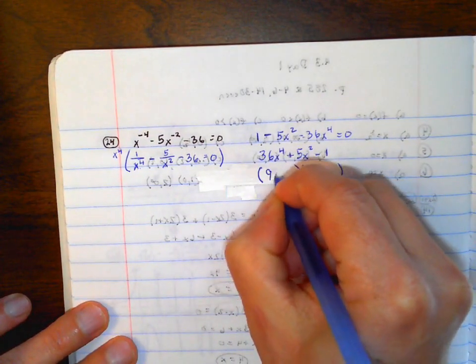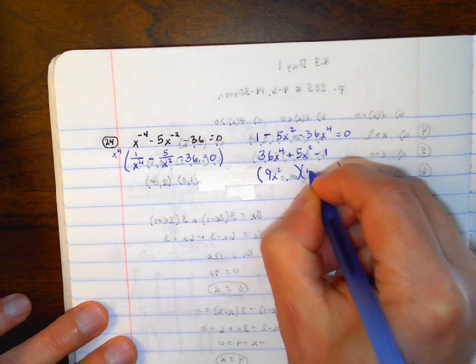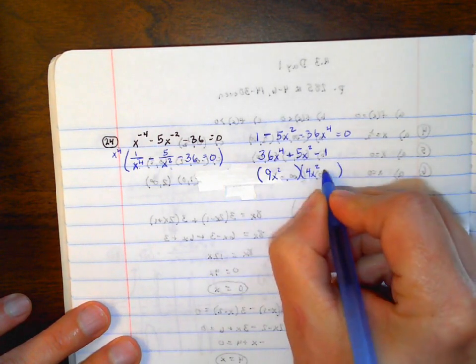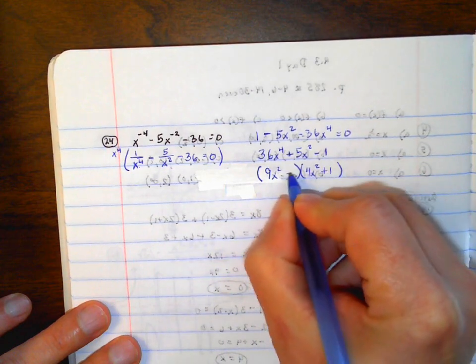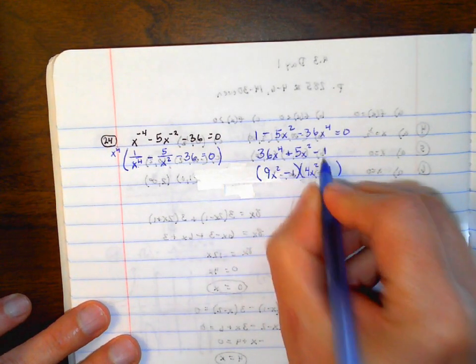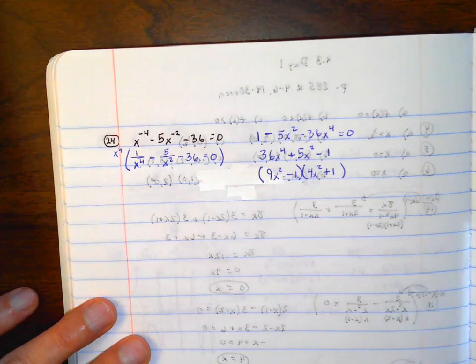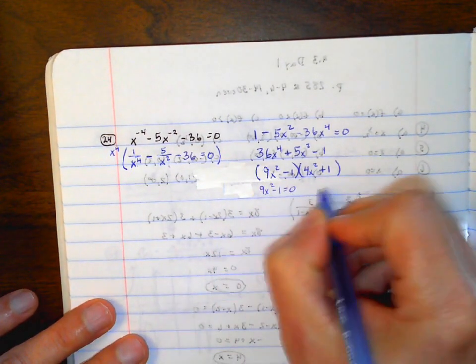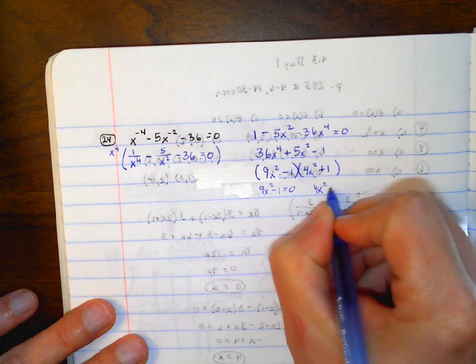If I use 9x squared and 4x squared, I need it to be 5, positive 5, so I'll make that a positive 9. And then a negative 4 gives you 5, and okay. Now I need to solve them. So set this equal to 0, set this equal to 0.